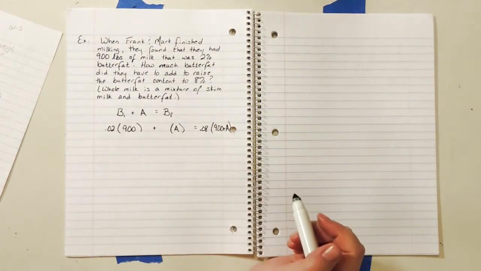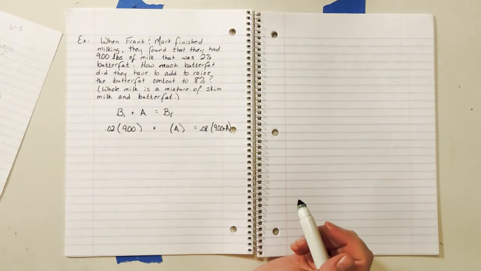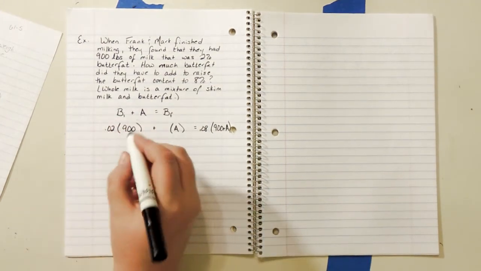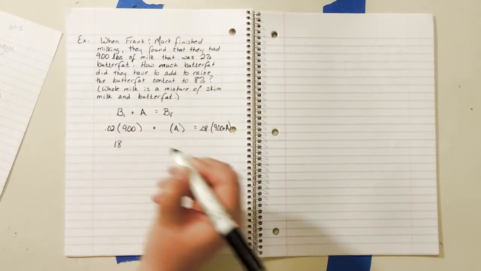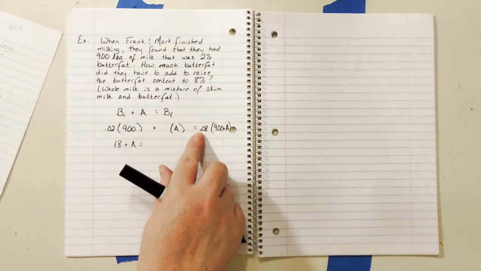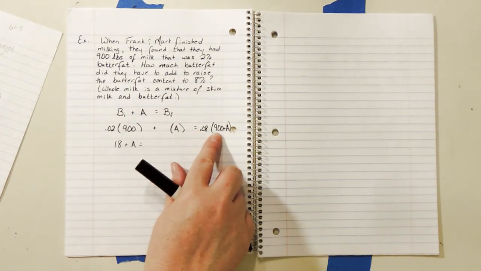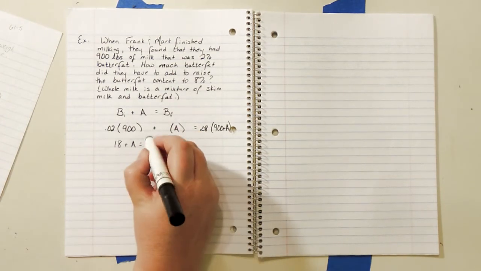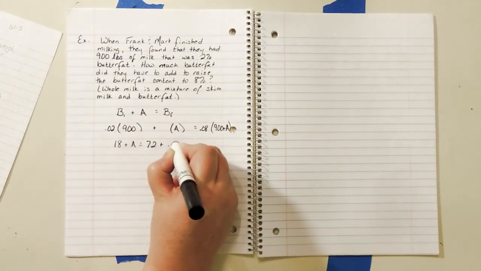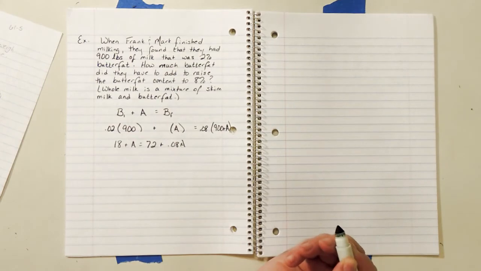Next we need to solve for A. So 0.02 times 900 is 18 plus A equals, multiply 0.08 times 900, and that is 72 plus 0.08A.